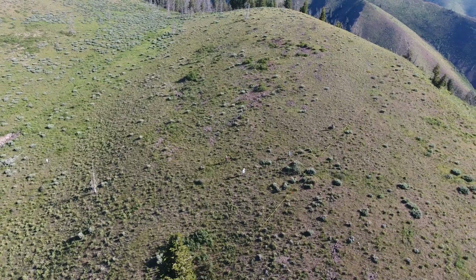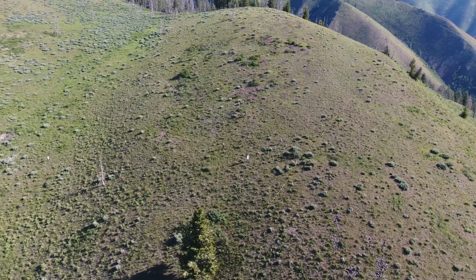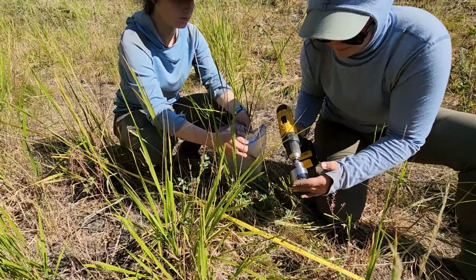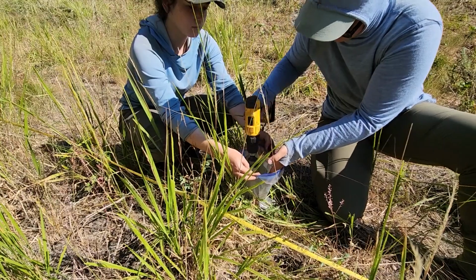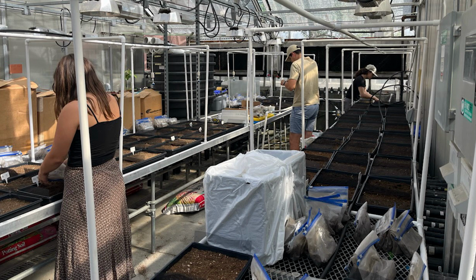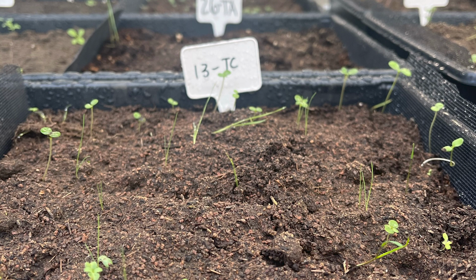So to do this, we established 40 50 by 50 meter plots, and then we took about 30 samples across 3 different transects. Then we brought these samples back to the lab and wet them a little bit and put them in a refrigerator at 0 degrees Celsius to help the seeds break dormancy. After that, we put all the soil samples out in greenhouse trays and watered them and recorded species as they emerged.